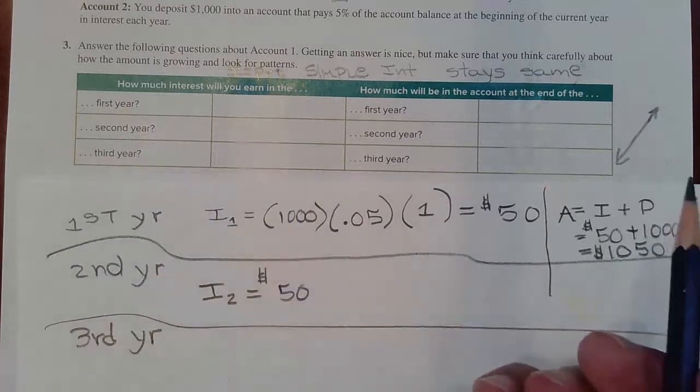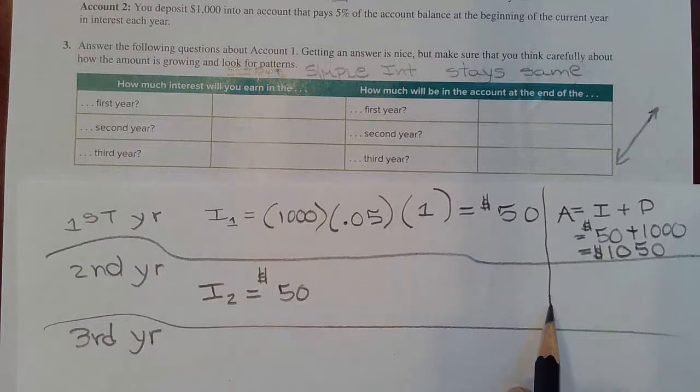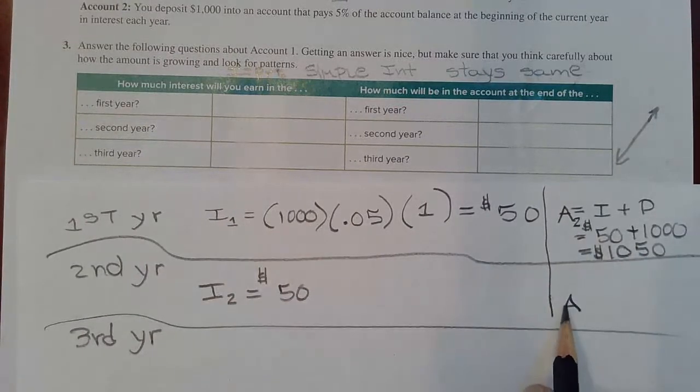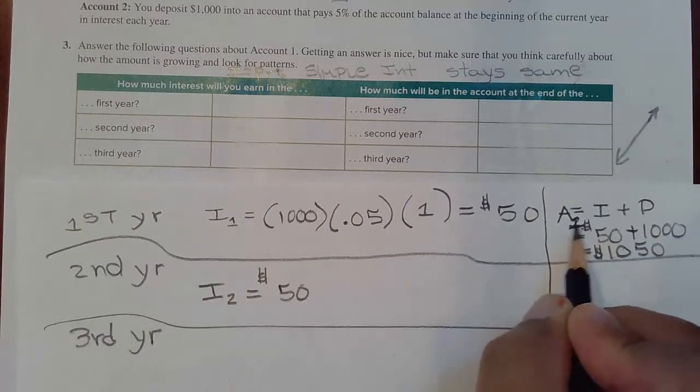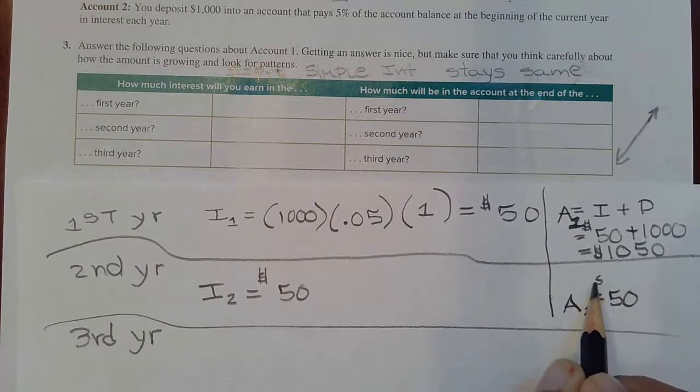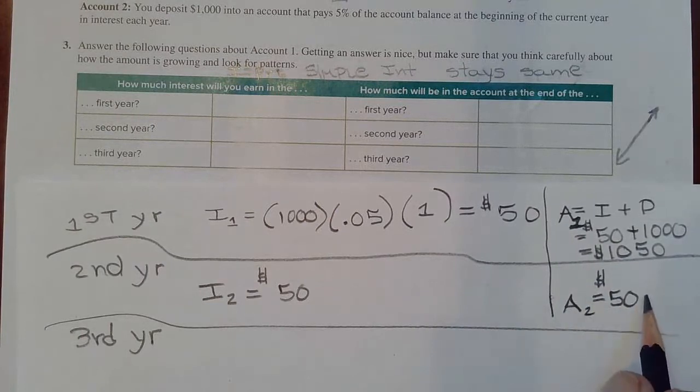So just another $50. However, when you go to figure out what final amount in your account after 2 years, it's going to be this extra 50 that you just earned in the second year, plus the amount that was in your account as of the end of the first year.